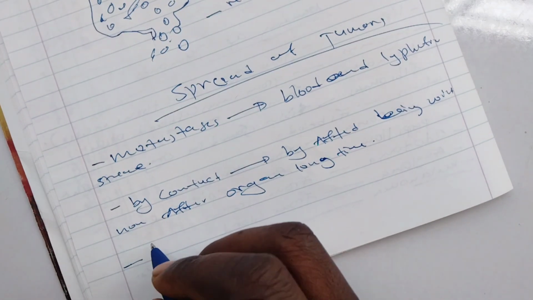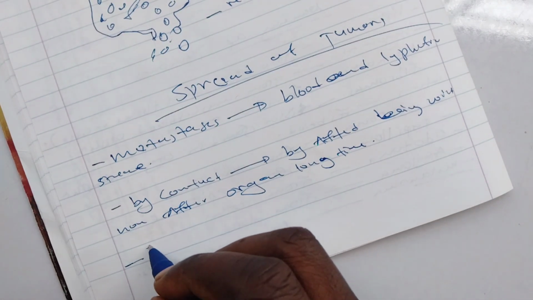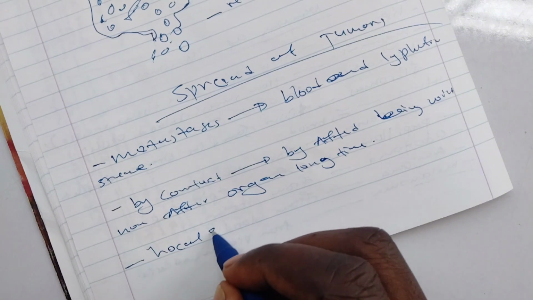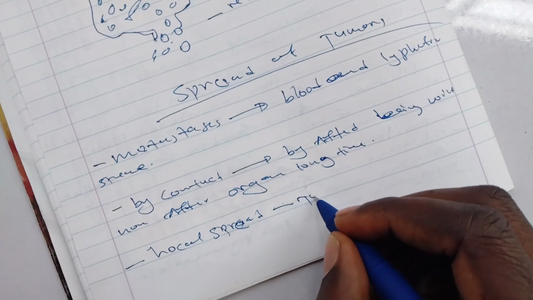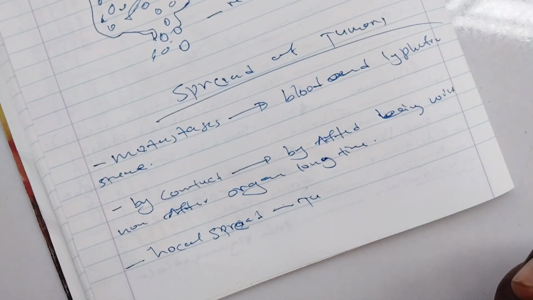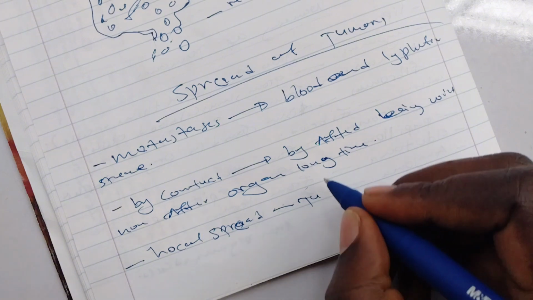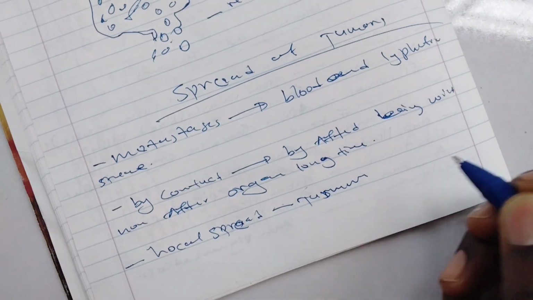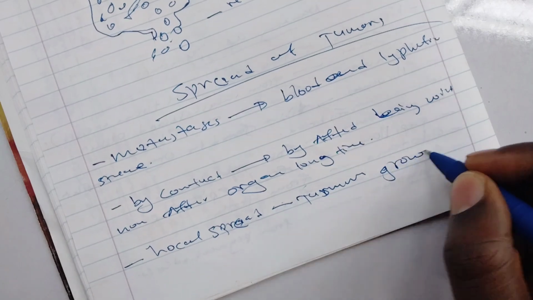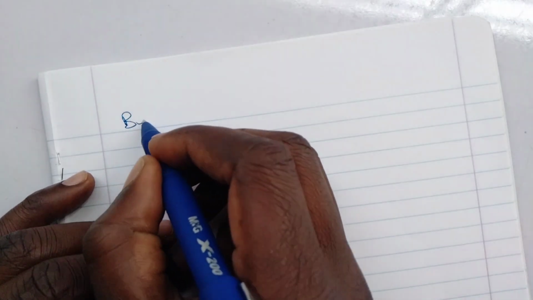And then we have by local spread. This one, the tumor grows until it invades the nearby organ. By surgery.